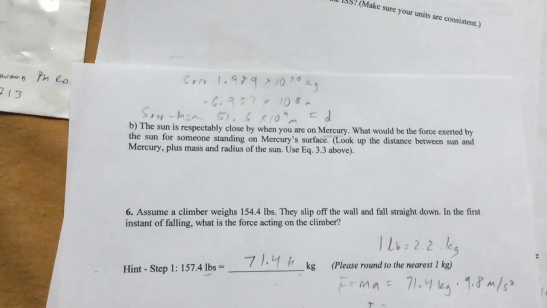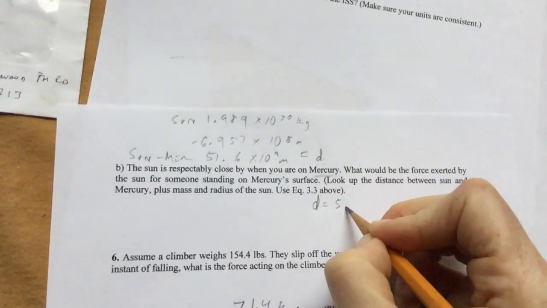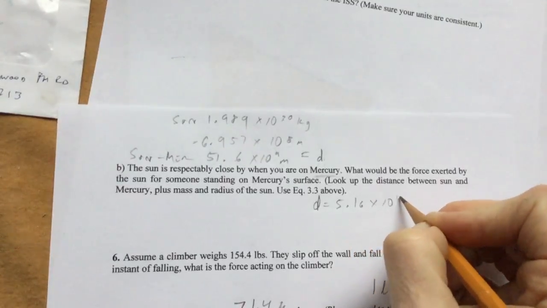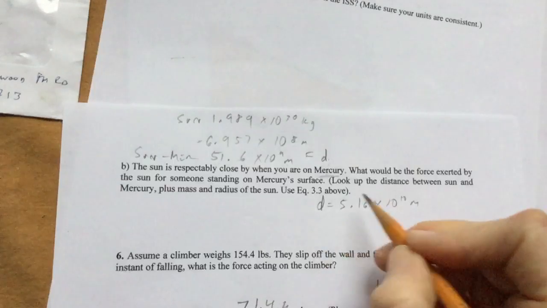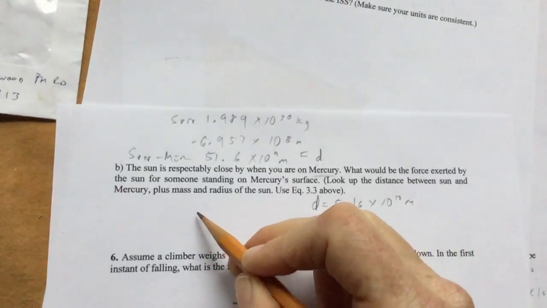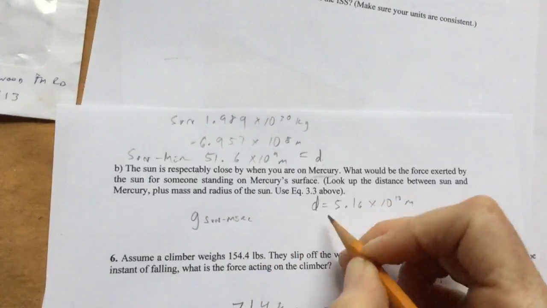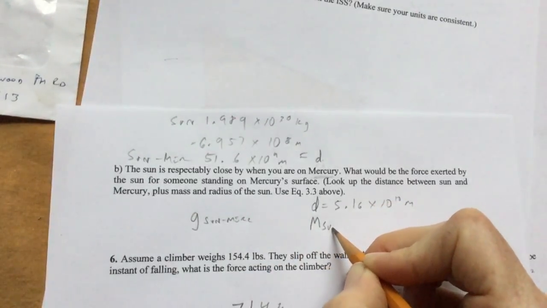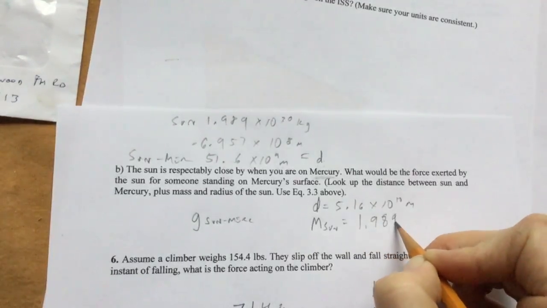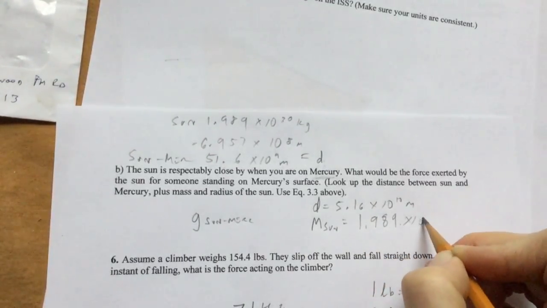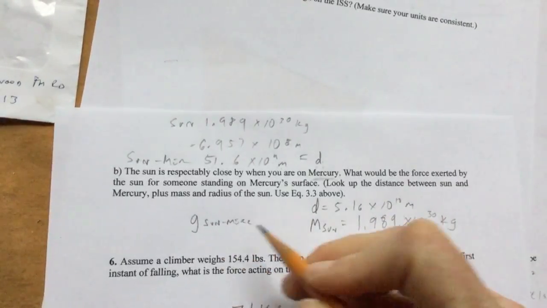So when you do this problem, D is going to be 5.16 times 10 to the 10th meters, and you're calculating G sun on Mercury. Your mass of the sun, just to repeat, is going to equal 9.89 times 10 to the 30 kg, and again, that's really big, and then your G is just normal.